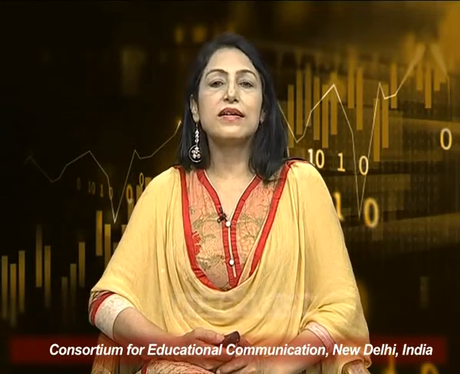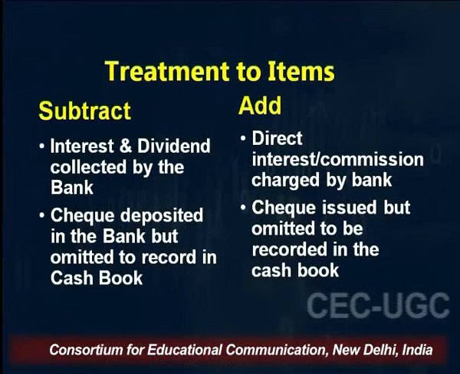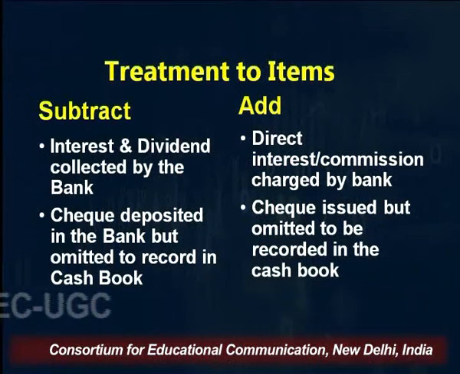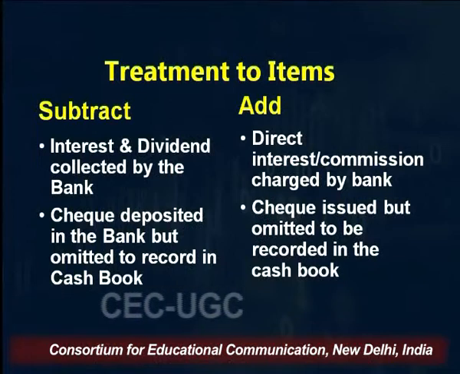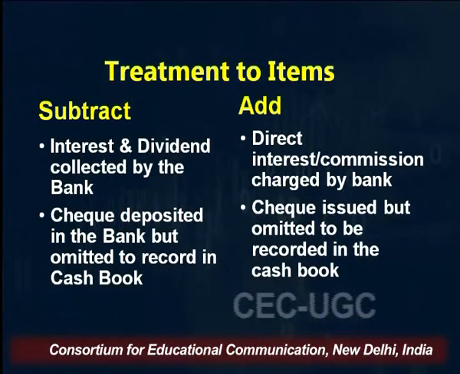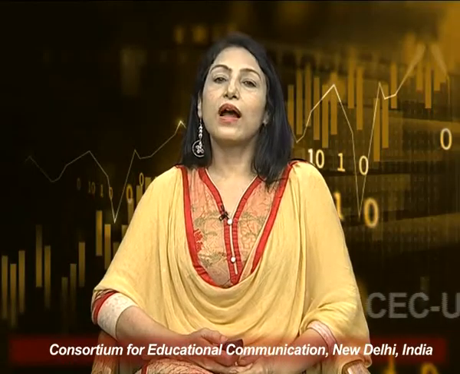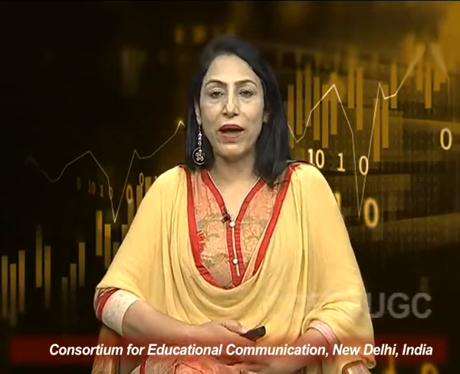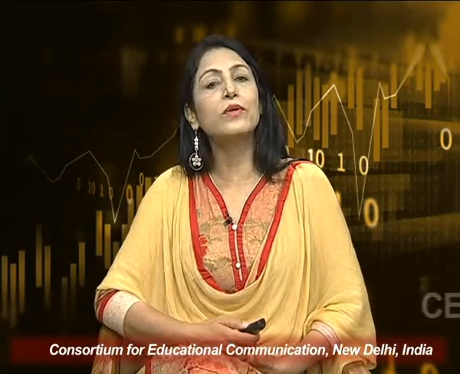Then direct interest or commission which is charged by the bank is something you are going to add back, applying the same logic that the bank has charged something which you are not aware of. Okay, so your passbook is having a lower balance. So you are going to add this to the passbook balance so that it could reach equal to the cash book.